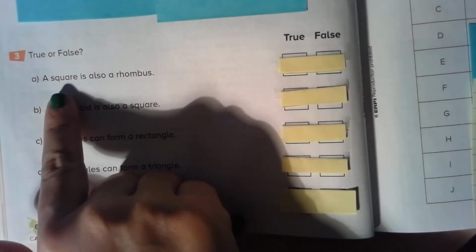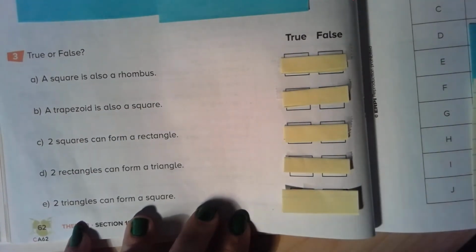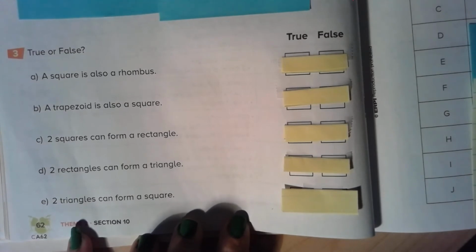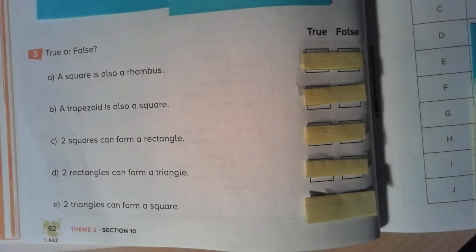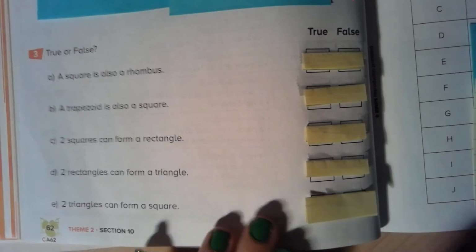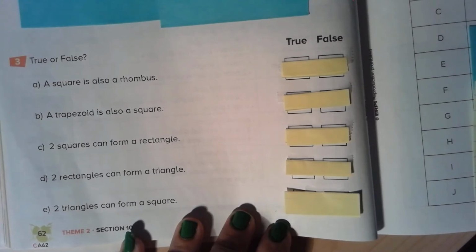A square is also a rhombus. Do you remember? If not, you can go back and look at page 61. A square is also a rhombus. Raise your hand if you think that is true. Raise your hand if you think that is false.